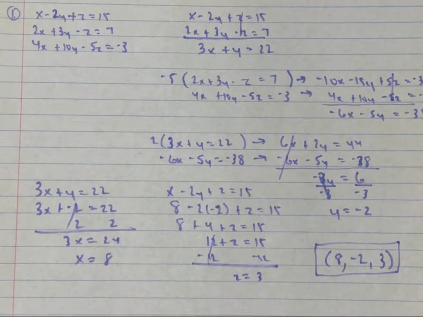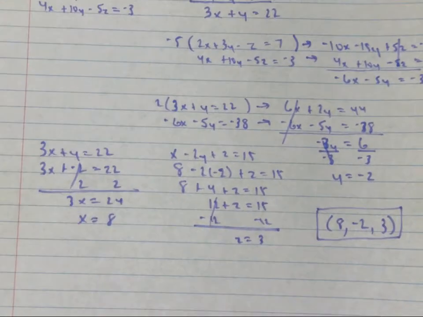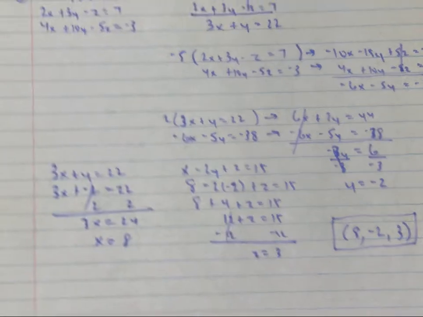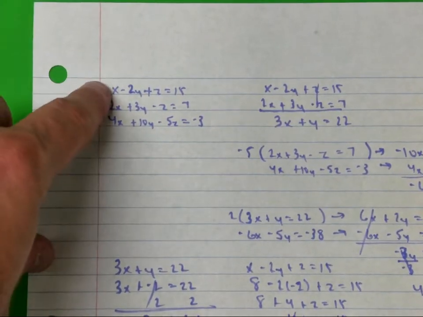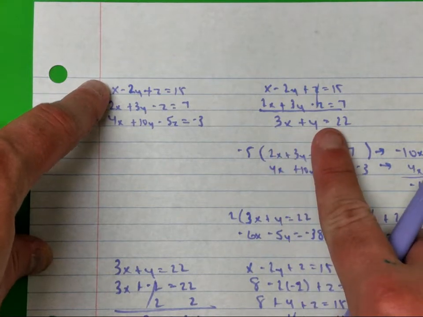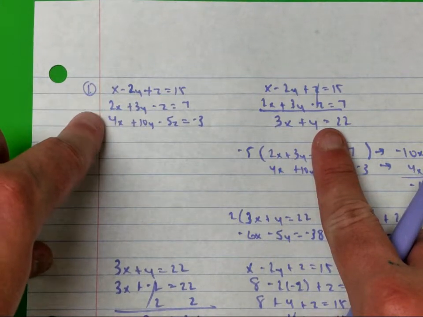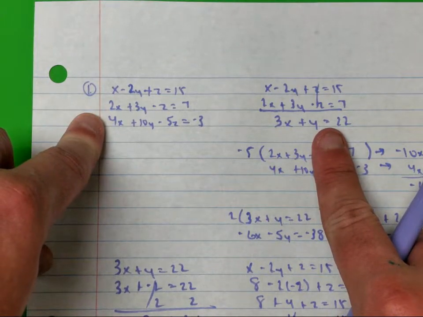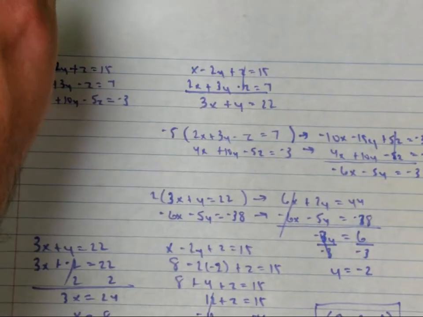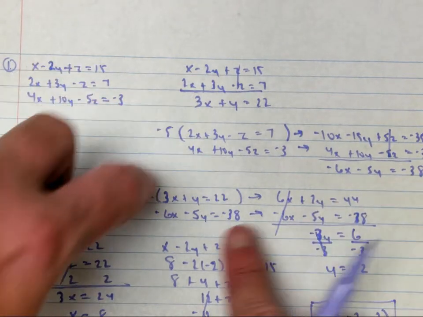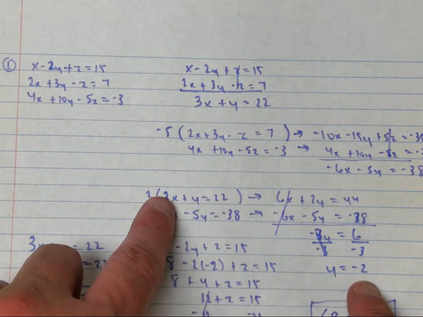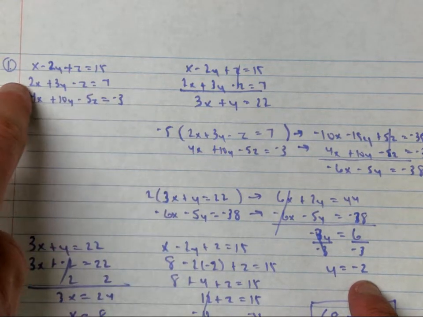You can pause the video at this time if you need to review any of that. Basic recap: you take the first 2 and decide what variable you're going to eliminate. Get it down to 2 variables. Then go back to the middle and the last one. Eliminate the same variable. So that gave us these 2. Then you had to eliminate a variable, got down to 1, and then work backwards, plug one into one of these, and then one into this.